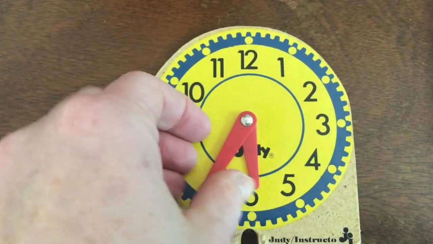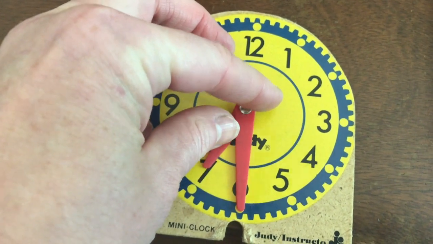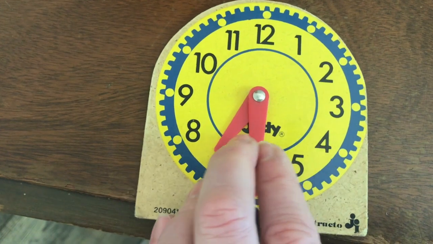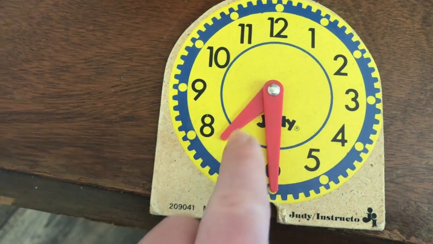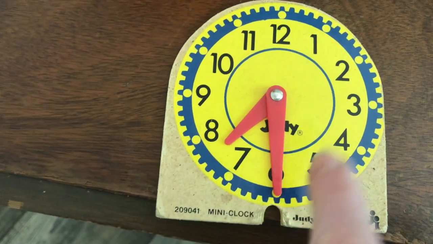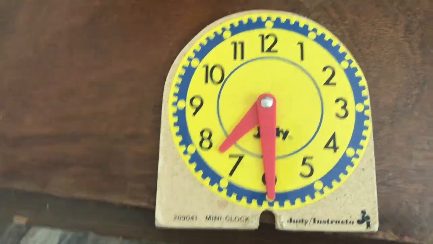Let's do one more. Let me see if I can do it all the way around. It's easier to switch it this way. Move that hand, it'll be about halfway past it. Okay, we look at the little hand first, and it's past the 7, but not at the 8. So it's 7, it's on the 6, so it's 30. 7:30. We'll keep going over some time.